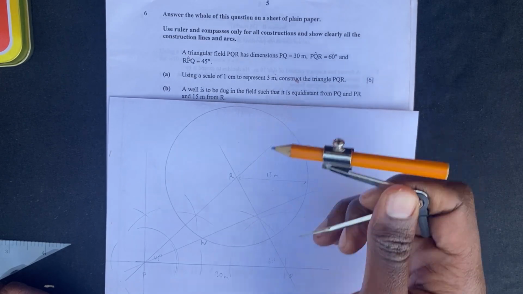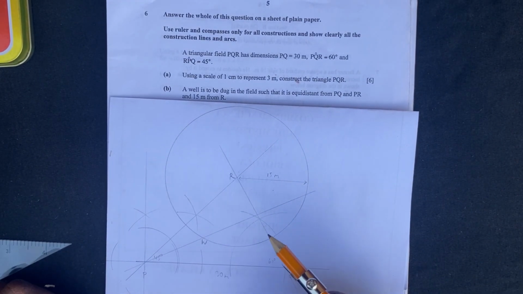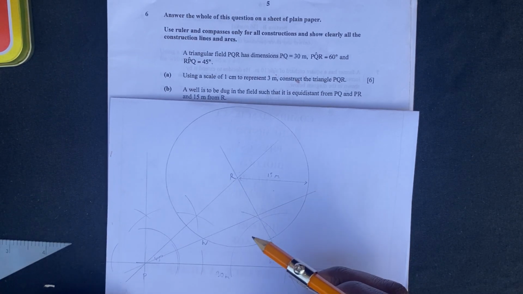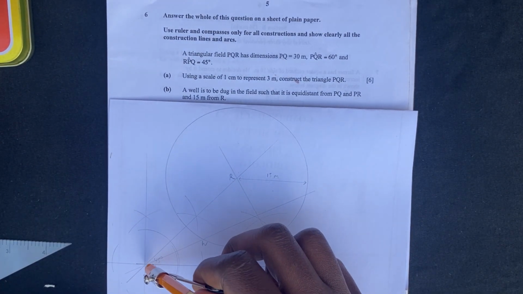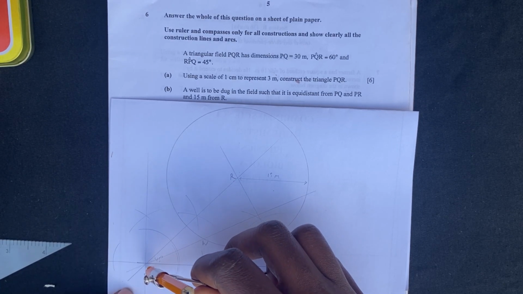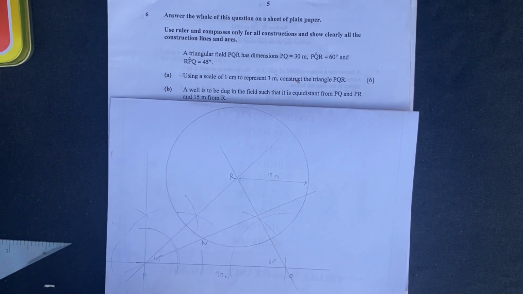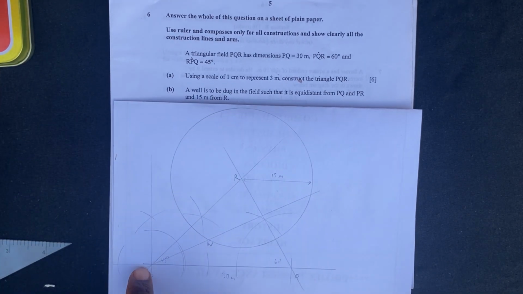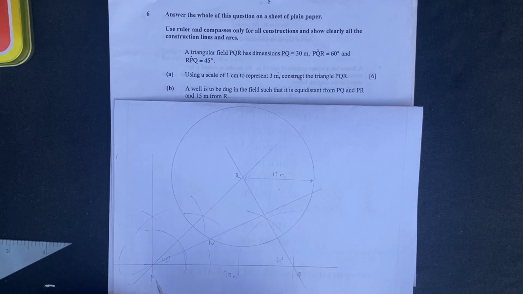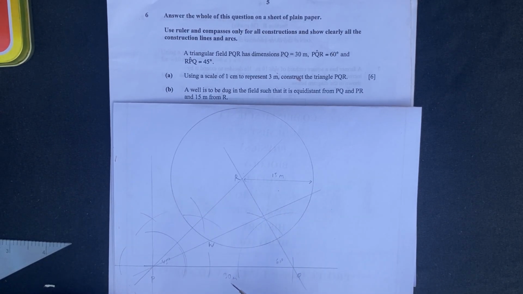It means on your paper you're going to draw 10 centimeters. So you just open your compass to 10 centimeters, and draw an arc this side, and also draw an arc this side. So from here to here, that is 10 centimeters on the paper, but this is representing 30 meters.